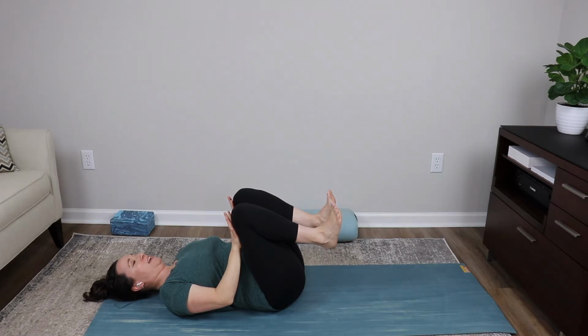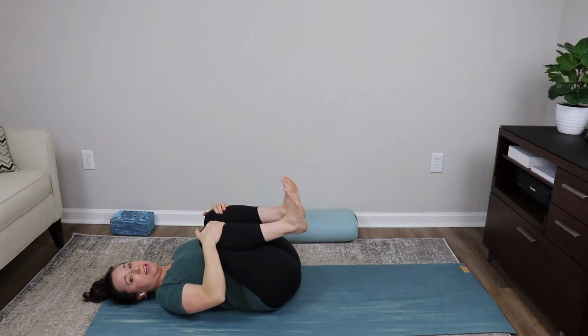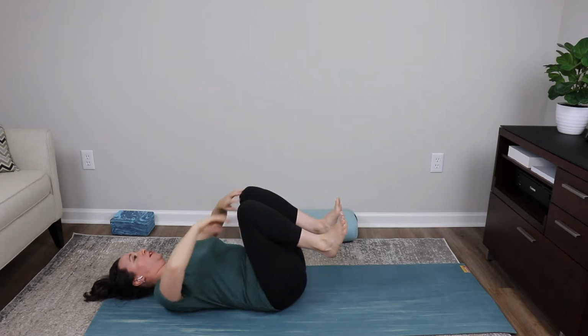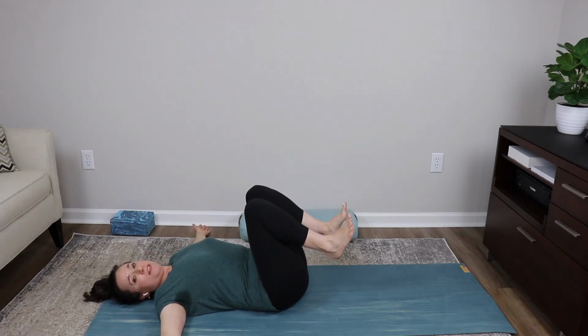Give me a nice deep inhale and an exhale. And one more time, nice deep inhale and an exhale. You've got it. Slowly pull the knees into the chest. All right, quick little back opener here for spinal twist. So take your arms out to the side, T formation. Keep those knees stacked one on top of the other, okay?